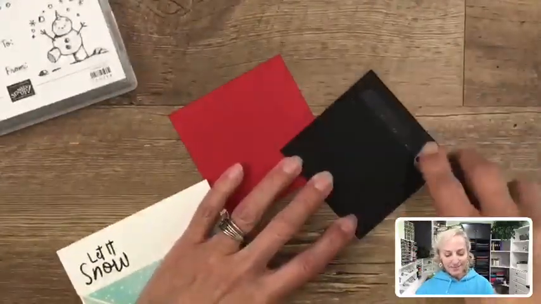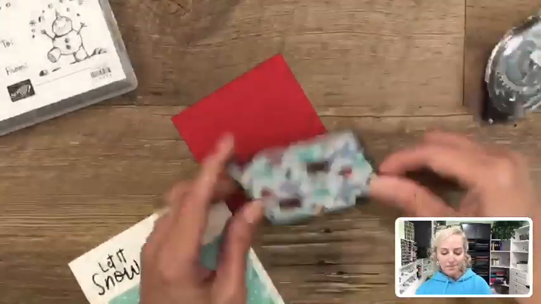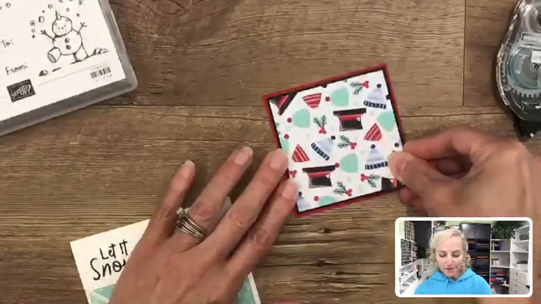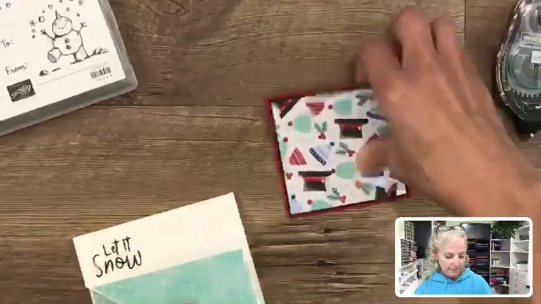That's a lot of cards. But hey, people are thinking Christmas cards, aren't you? You guys are, aren't you? We're paper crafters. We are thinking Christmas in July even.